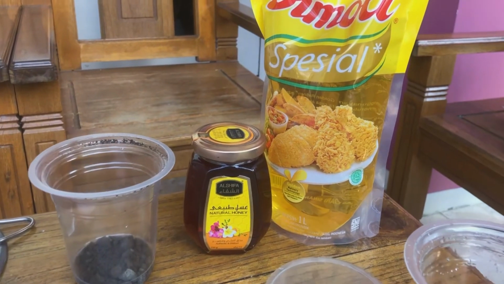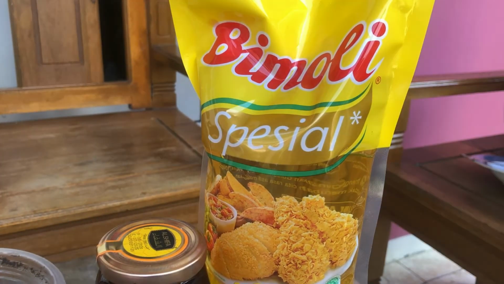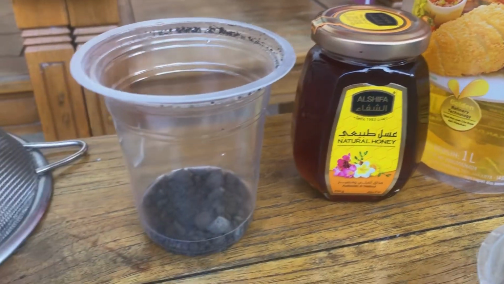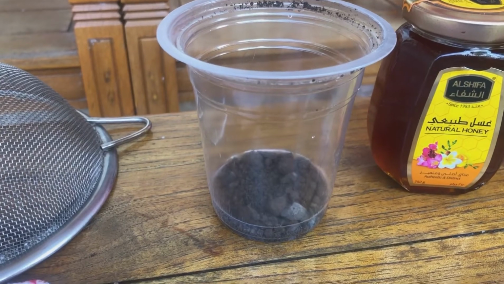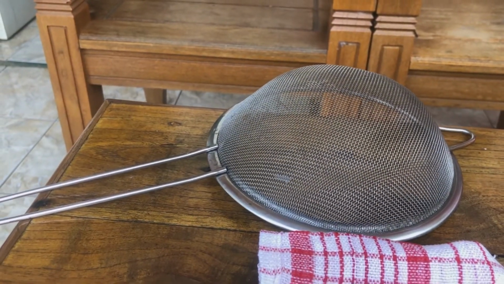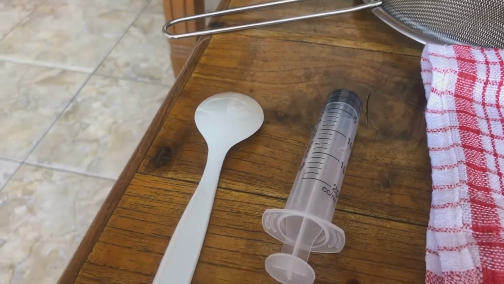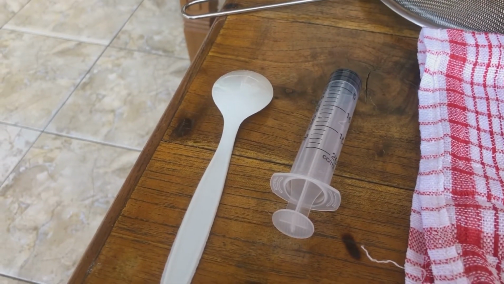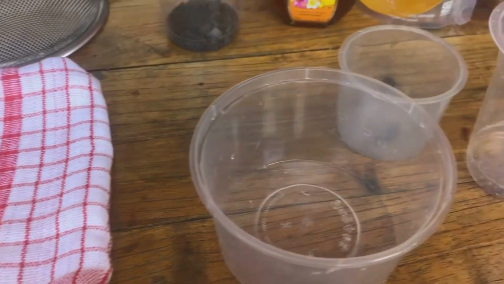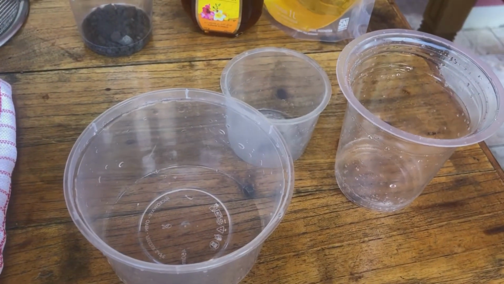The tools and the materials for this experiment are oil, honey, sand, strainer, spoon and injection, napkin, and cups.